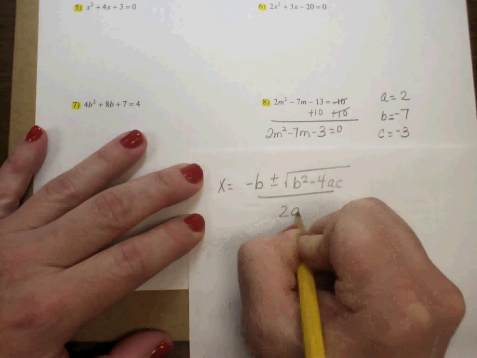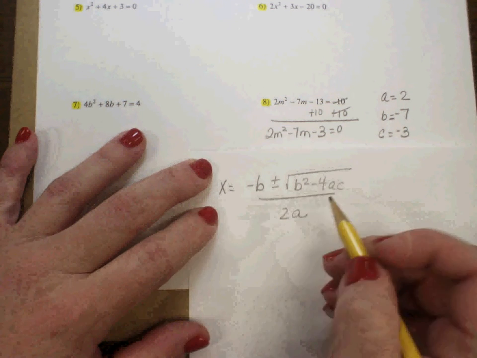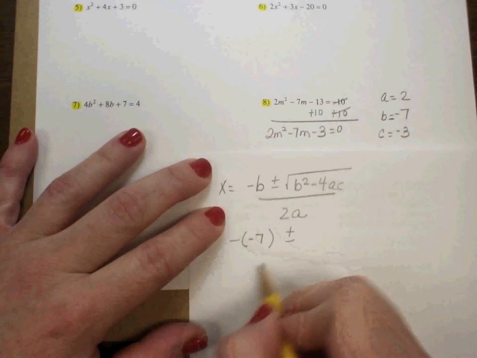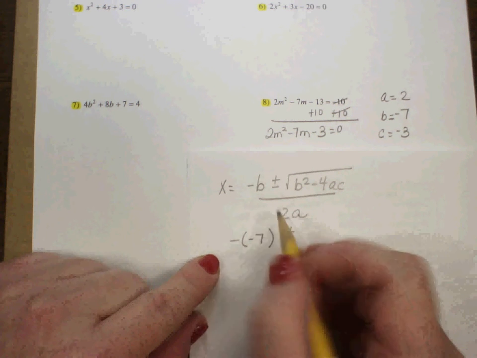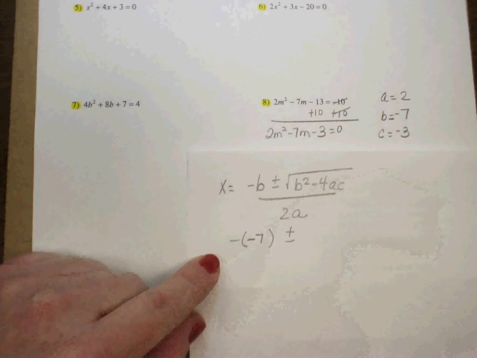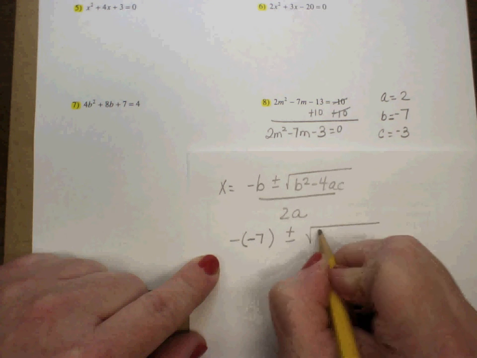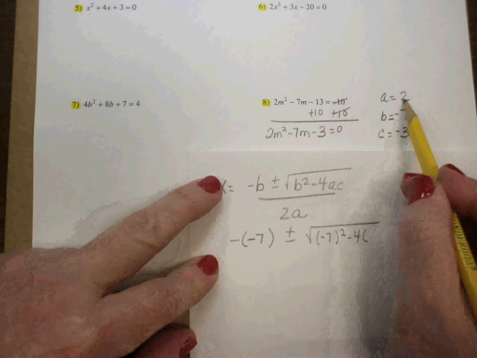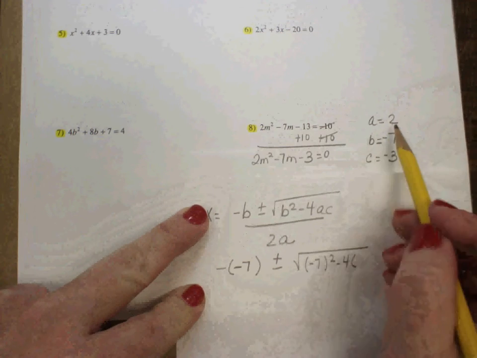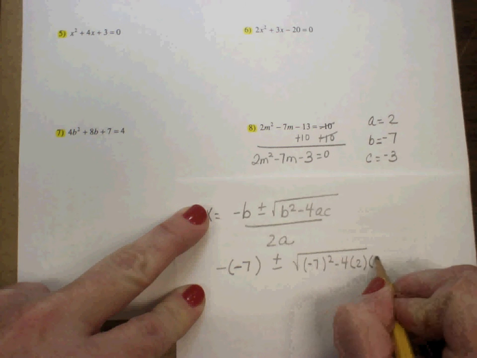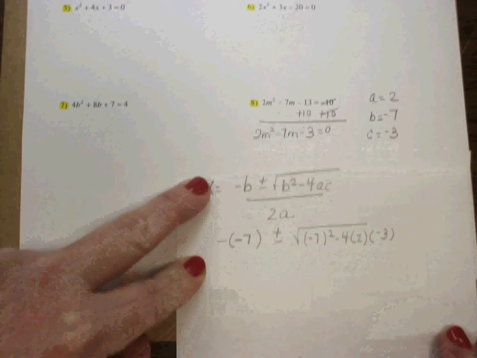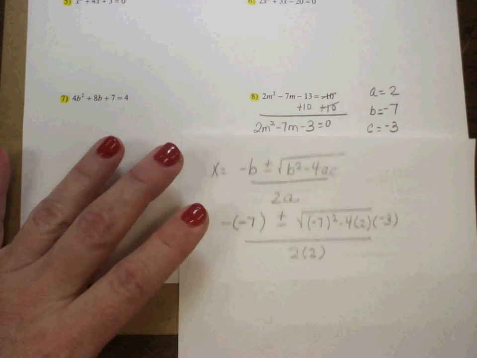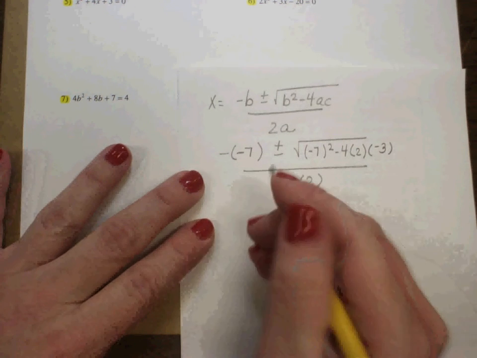All right, this would be the opposite of negative 7. Now some of you probably already know that that's going to be a positive 7. So if you want to go ahead and write the positive 7 right there, I don't have a problem with that. This is negative 7 squared minus 4 times a, which is 2, times c, which is negative 3. And all of that divided by 2 times 2. All right. So the opposite of negative 7 would be 7.